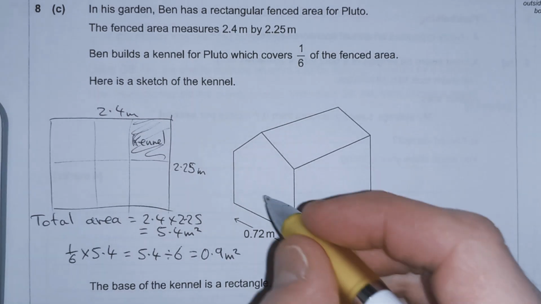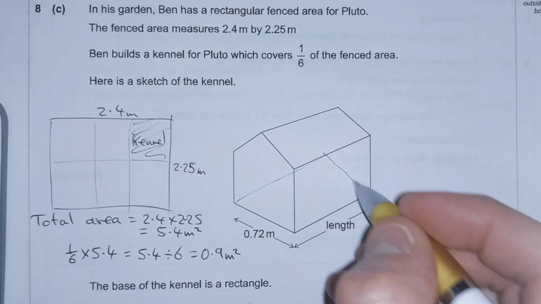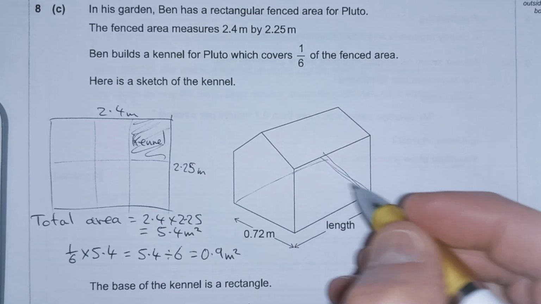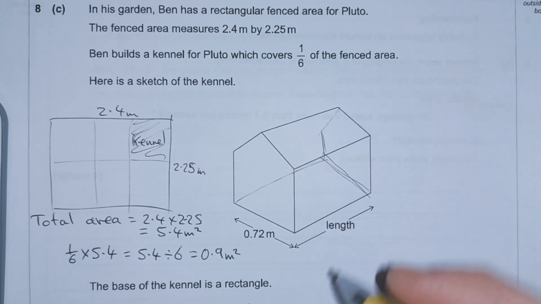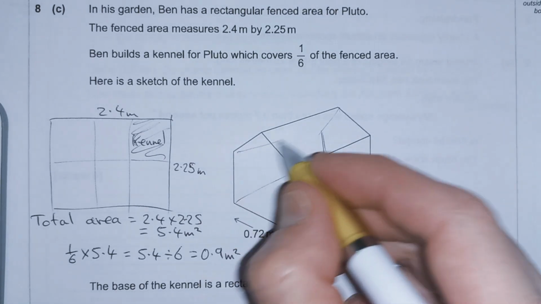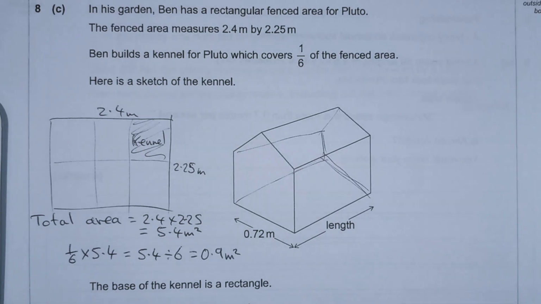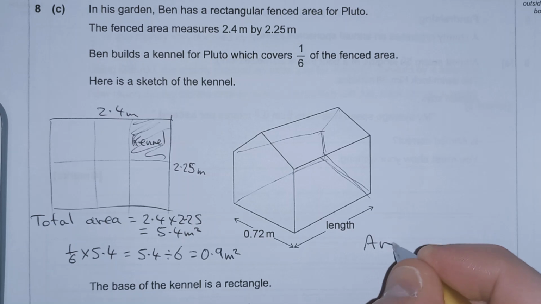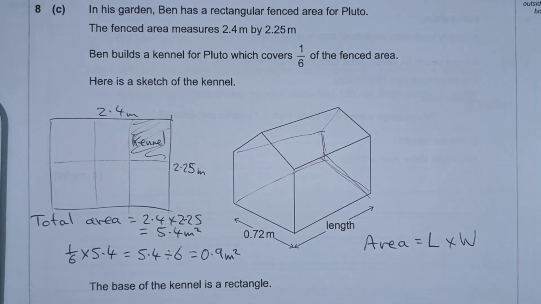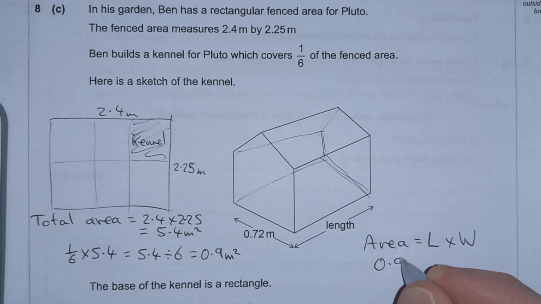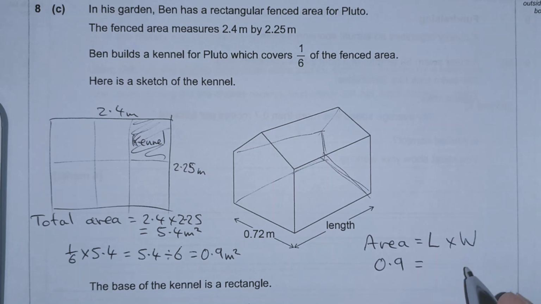Okay. Now let's just draw this so we can see that's our rectangle, or rectangular base of that kennel, and then you've got sort of like that. Yeah, something like that. And I'll make it more 3D. So we know that the area is the length times the width. Well, we know what the area of the kennel is now. It's 0.9. And we know the width is 0.72.